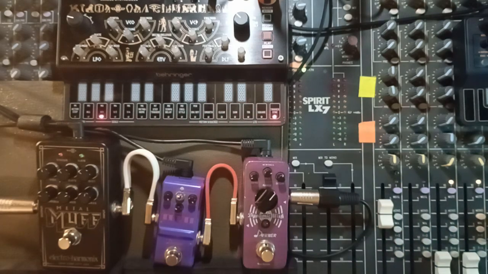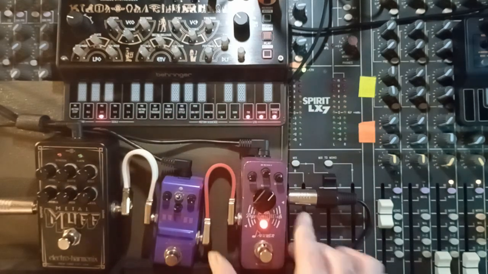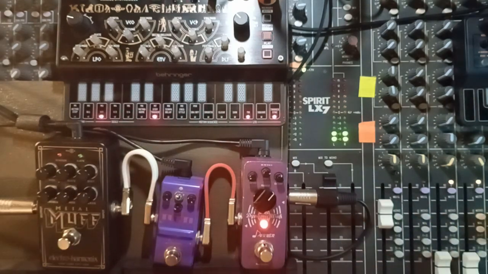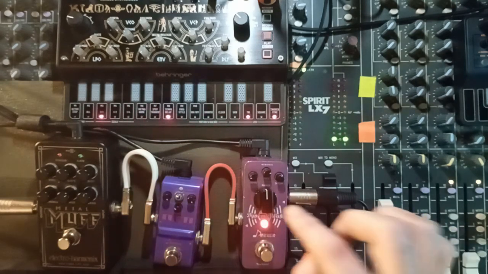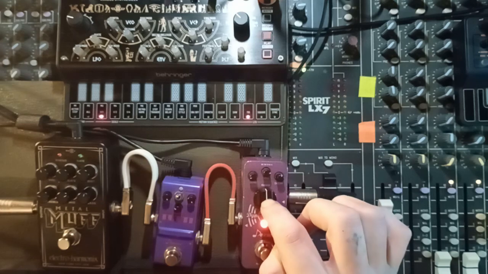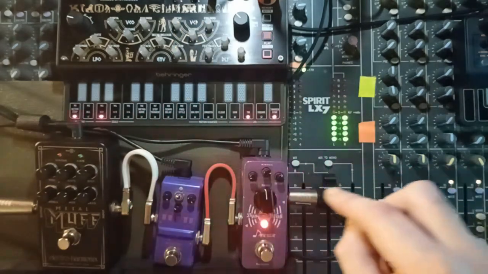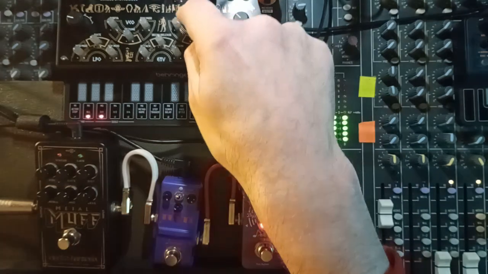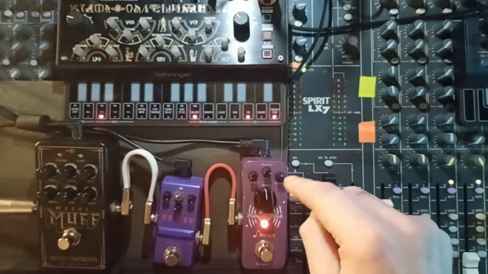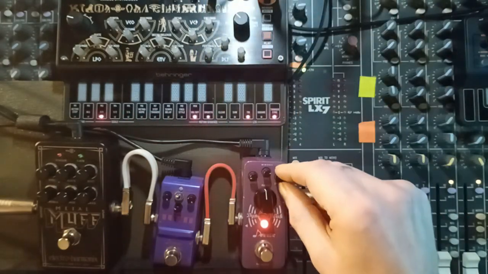and then let's have a little look at this dynamic wah. So we'll switch the pedal on. Now this dynamic wah, we have a range which is very similar to the cutoff from the VCO. We have sensitivity, we have a resonance which is similar to the resonance over there, and we have a decay which is similar to this envelope over here.